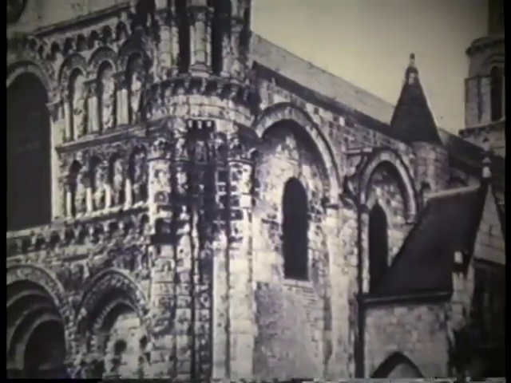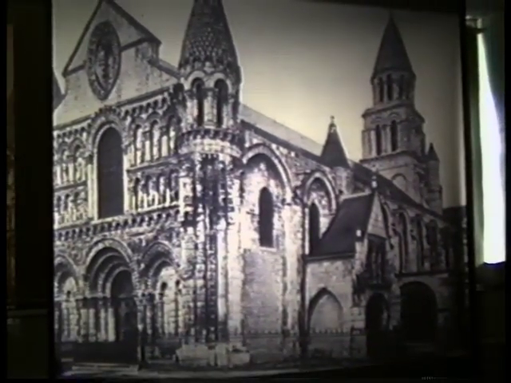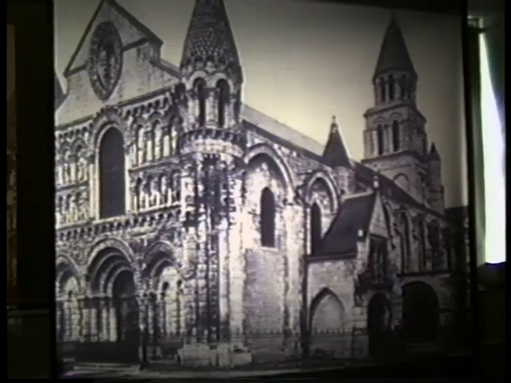Some of them get quite ornate, but the same basic pattern of the tall central nave and the repeating arch pattern is the characteristic of Romanesque architecture.